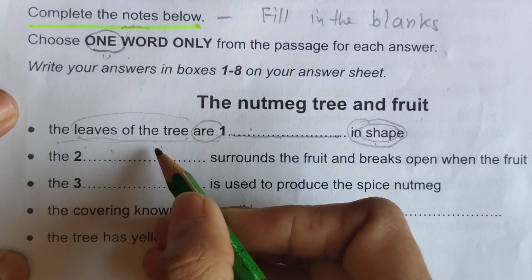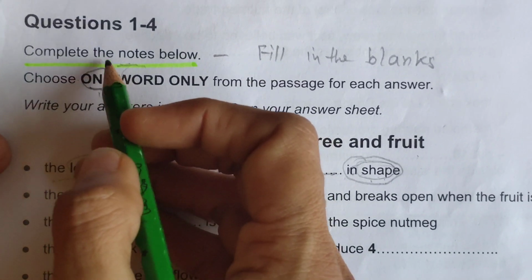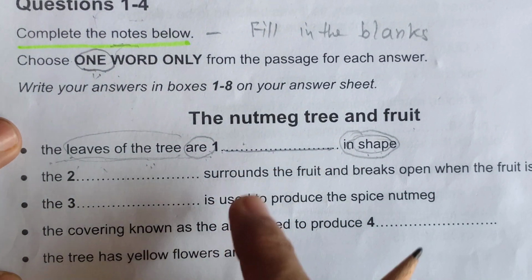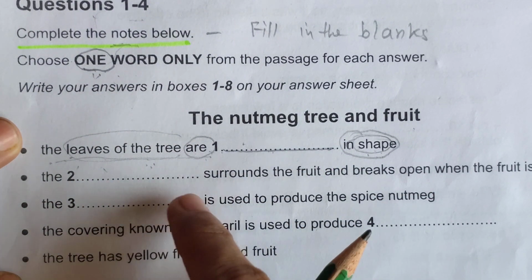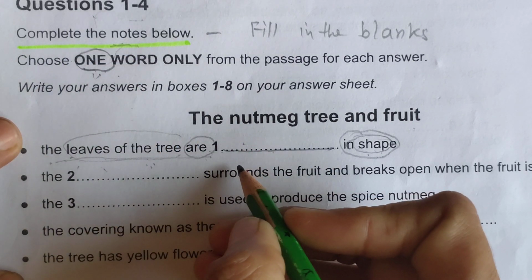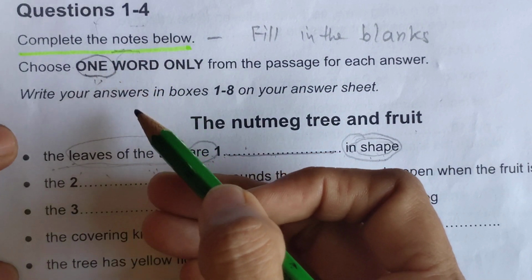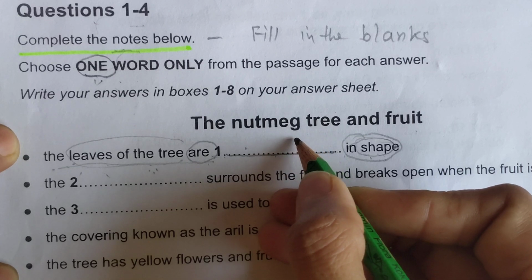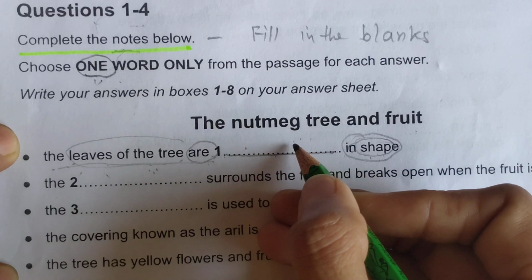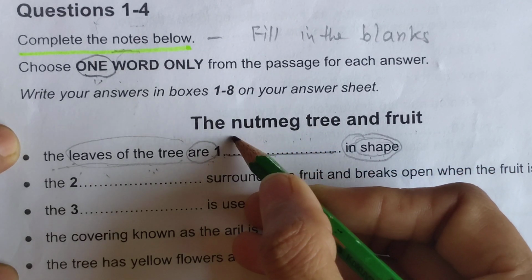Now where are you going to find this question statement? This is the first type of question. For questions 1 to 4, you go straight to the first paragraph. This is my tip: sometimes these questions come at the end of the reading, but sometimes these fill in the blanks are taken from the center of the passage.